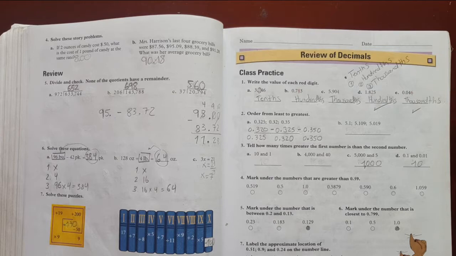10, 9, 8, 7, 6, 5, 4, 3, 2, and 1. Right?